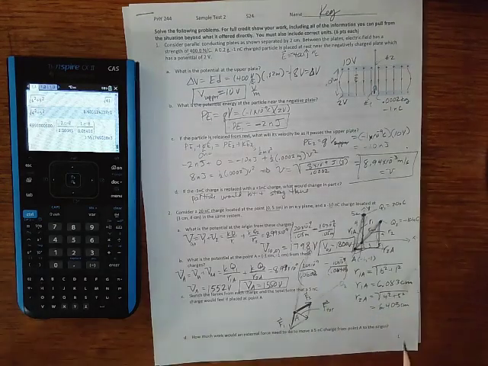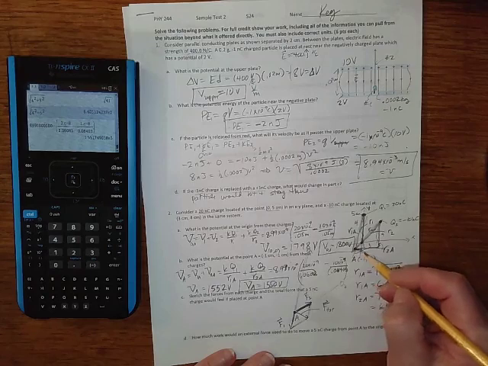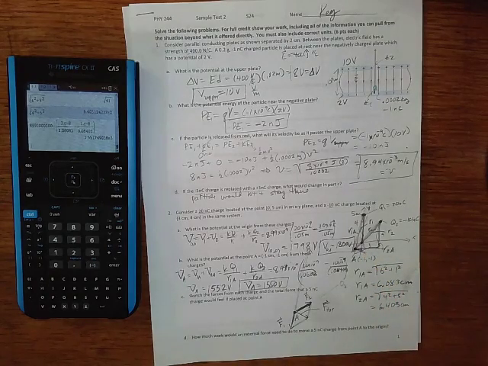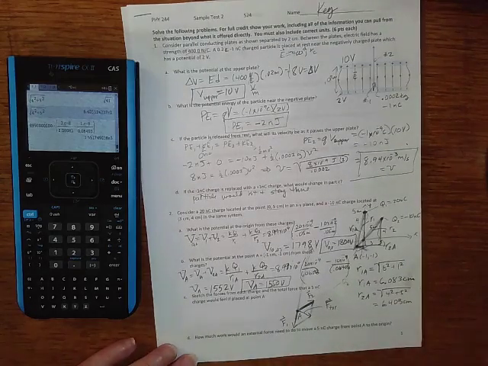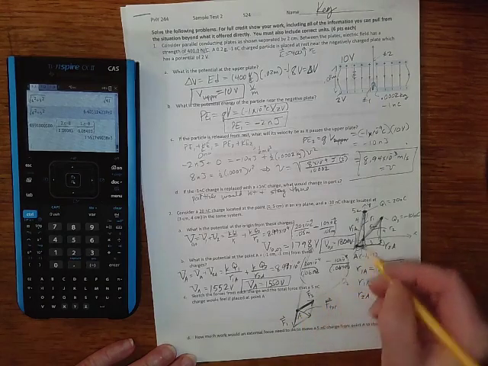So it doesn't ask us to calculate it, it just says sketch the diagram, but we're expecting a force, you know, somewhere, something like down here, something for our total force from those two. But it didn't ask us to calculate, it just asked for the sketch. Just remembering last chapter. Okay, how much work would an external force need to do to move a 5 nanocoulomb charge from point A to the origin? So we're going to start at A, and we're going to go to the origin.